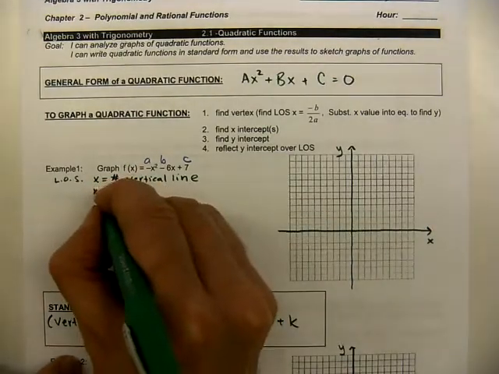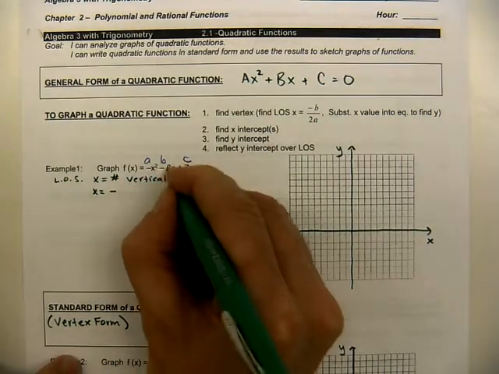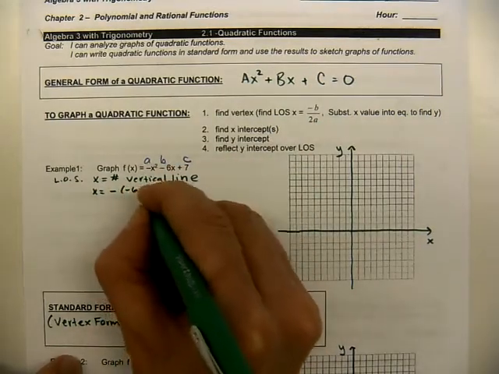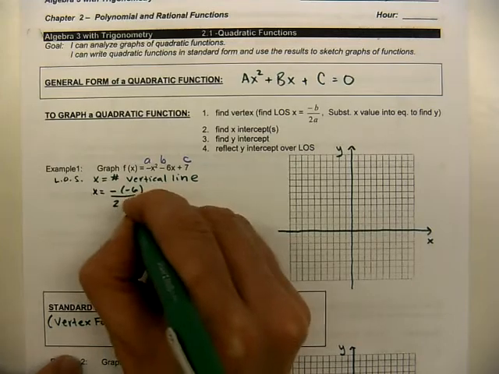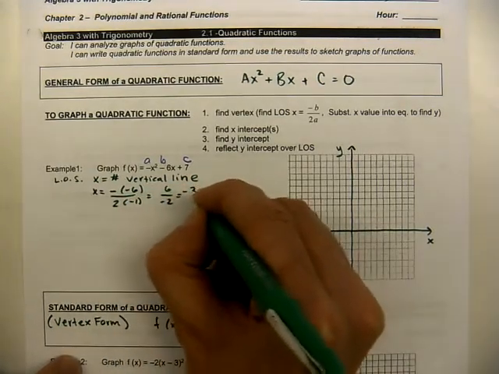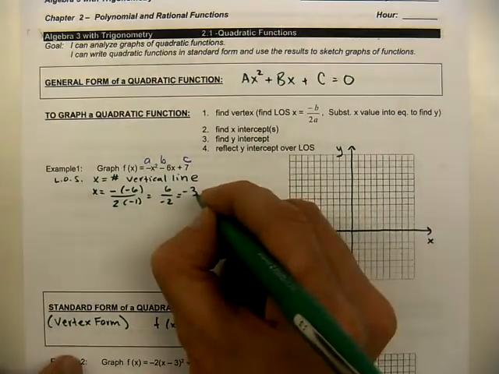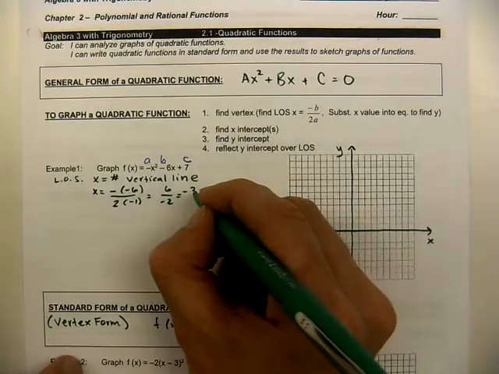So we're going to find that by the opposite of b over 2a. So the opposite of the value b, which is negative 6, all over 2 times a. a is that negative 1. So we get a result of negative 3. So that's going to be where the line of symmetry occurs, as well as the x-coordinate of the vertex.